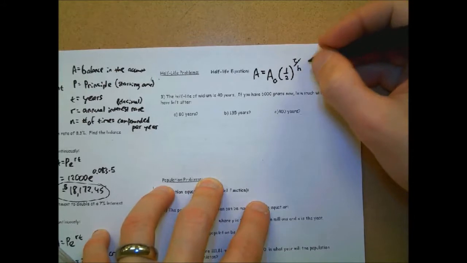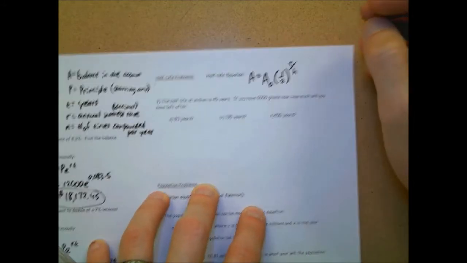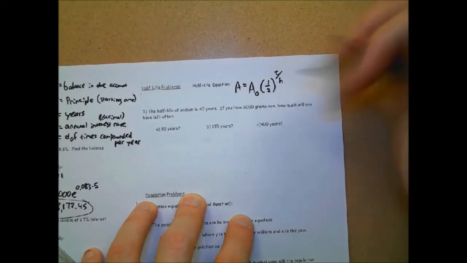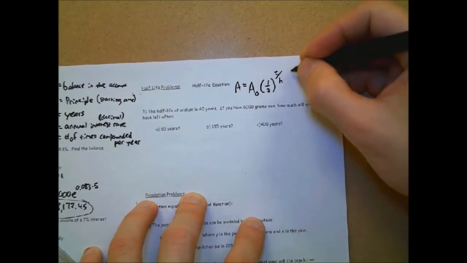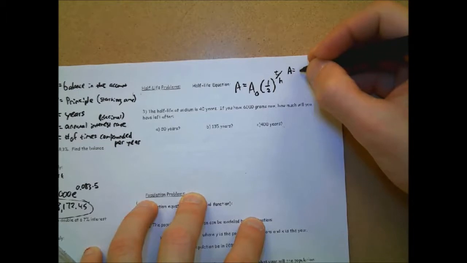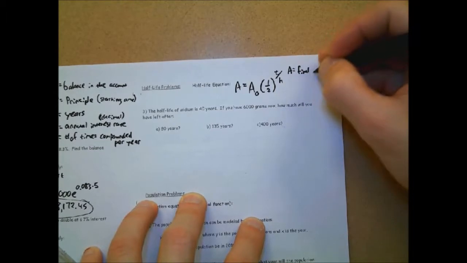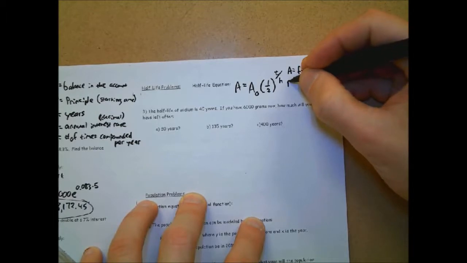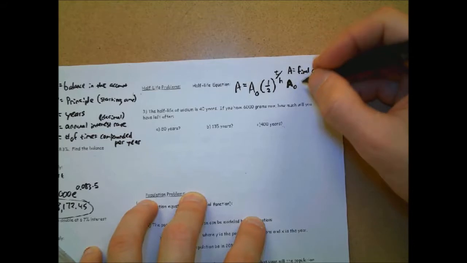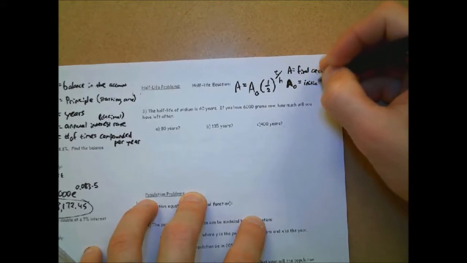Okay, but here is another version of the half-life formula that does not use E. It actually uses a 1/2 to show that we're repeatedly multiplying by 1/2 there. So A is the final amount of the radioactive material that's left. A sub 0, or A naught, N-O-U-G-H-T, I think, that is the initial amount.